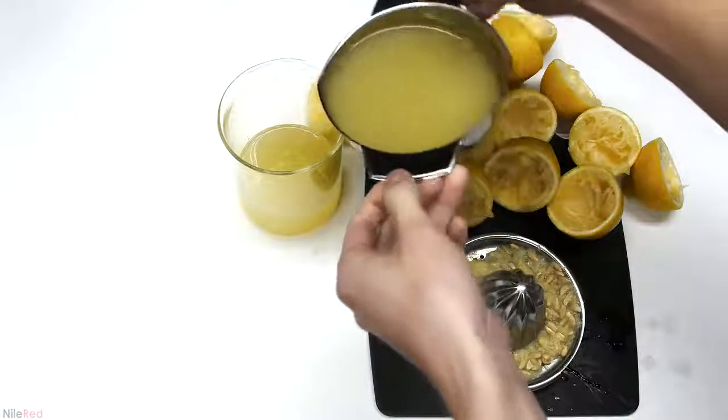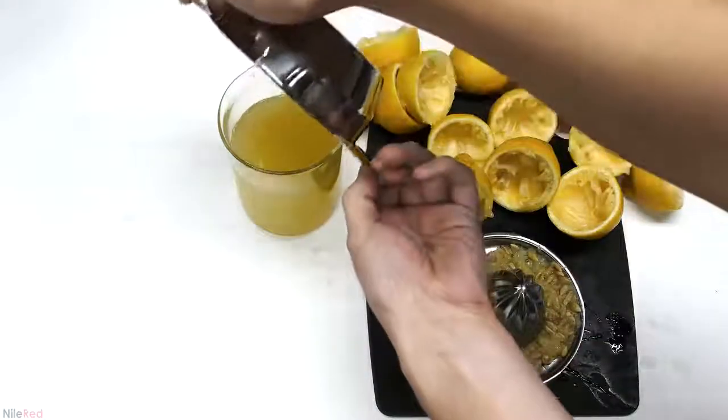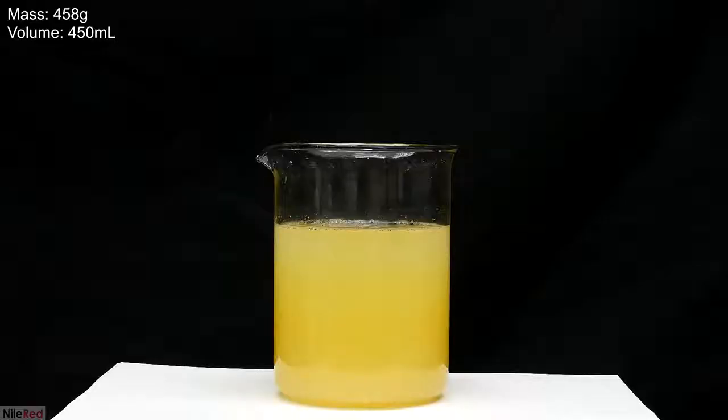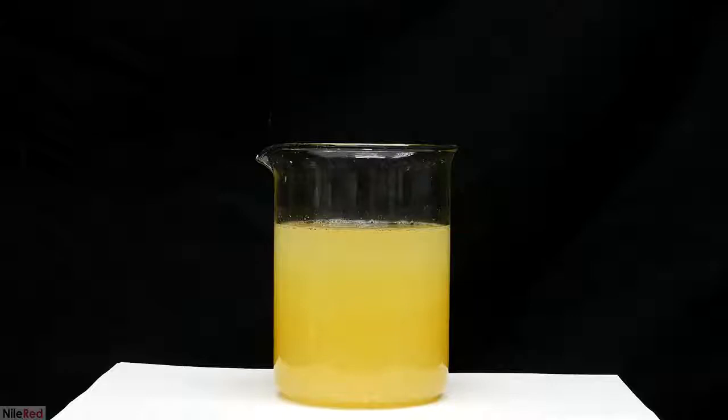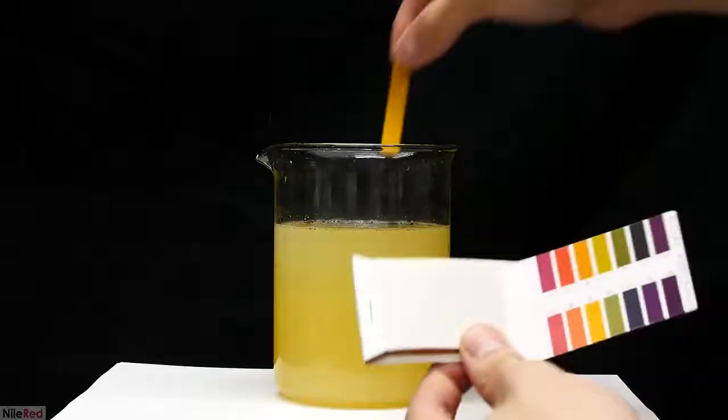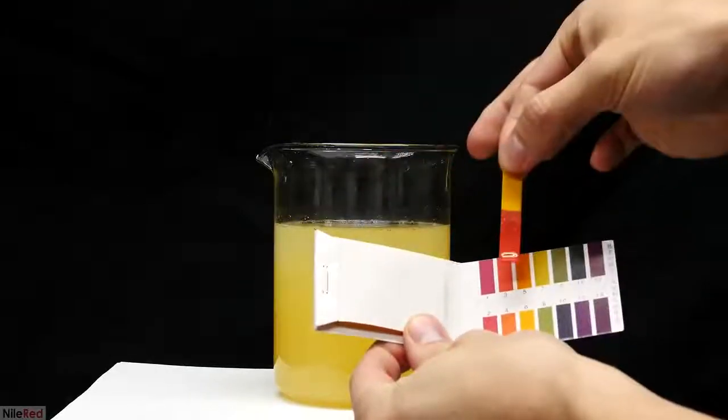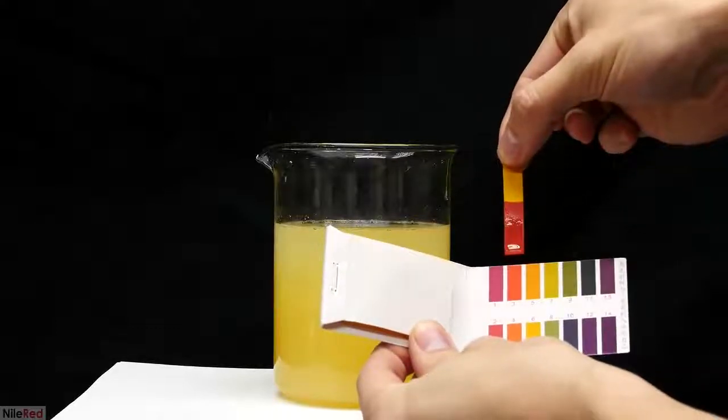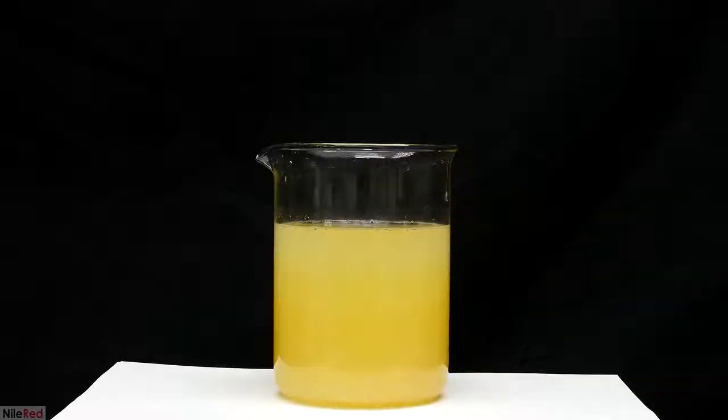Once they'd all been processed, I transferred the juice to the beaker. I cleaned things up, and then I measured both the mass and the volume of the juice. The mass came out to be about 458 grams, and the volume was about 450 milliliters. Using some cheap universal pH paper, I see that the pH is hovering between 2 and 3. A pH around 2 or 3 is mildly acidic, and this acidity is mostly due to citric acid.